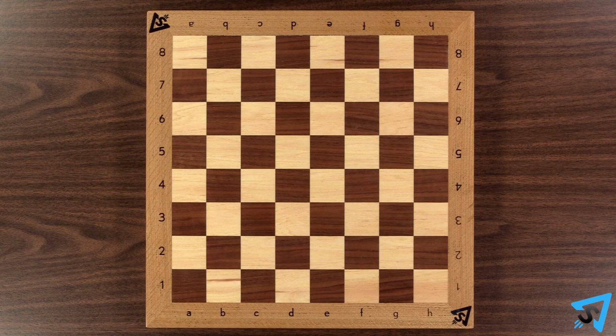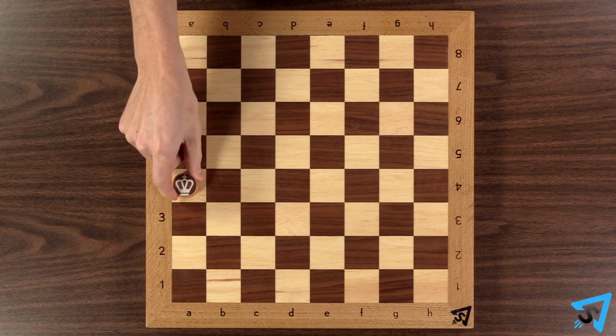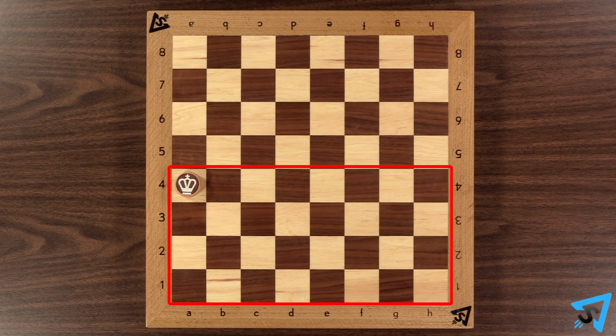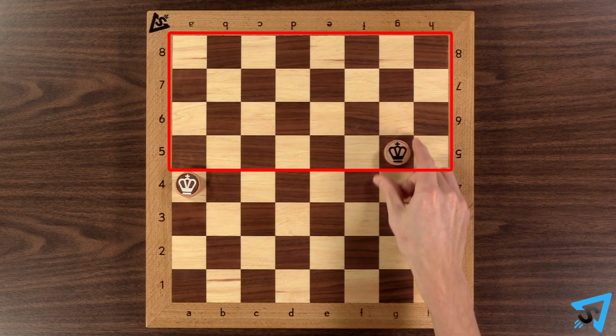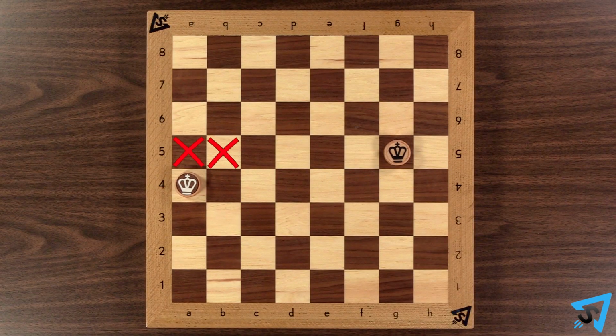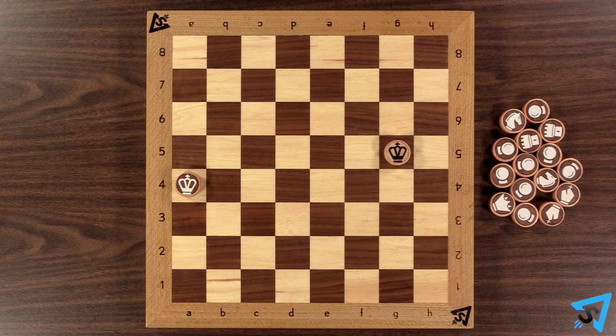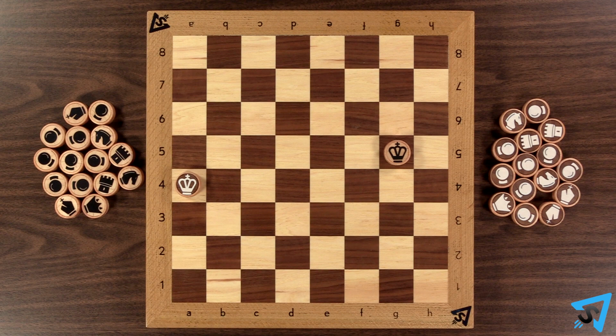Lay out the board. The player playing as black places the white king on any square on their opponent's half of the board. Then their opponent does the same with the black king, but it may not be adjacent to the white king. Place all the other pieces to the side to create the pool. Black goes first, then turns alternate.